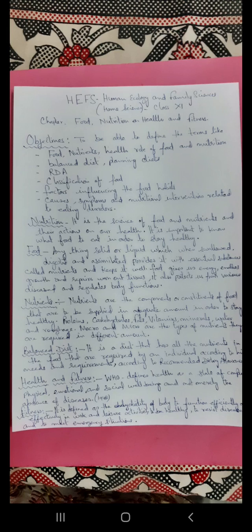So these nutrients are classified into two parts, macro and micro, depending upon the amount of them required by an individual. Macronutrients are required in more amount, and micronutrients are required in very little amount. Macronutrients are proteins, carbohydrates and fats, and micronutrients are vitamins and minerals. And water and roughage are termed as regulatory items. They regulate the body to function properly.